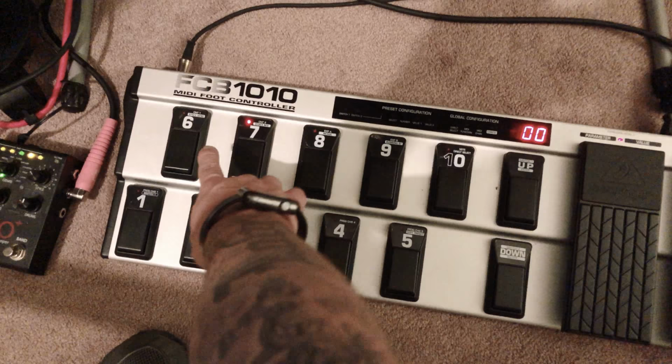And so now, watch, I'm going to be hitting 8 and 9. So I'm hitting 8. As you see, it increments. And then 9 decrements. So I can cycle through all those. And then if I hit 7, it goes into my dirty channel.